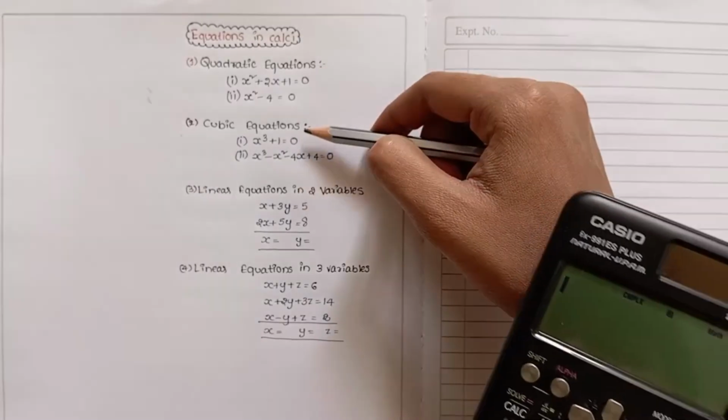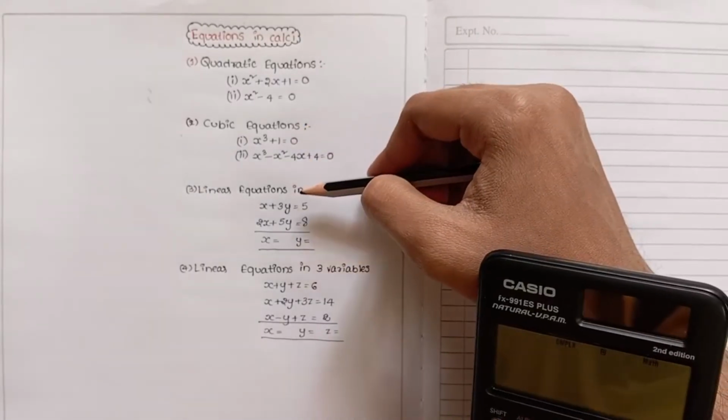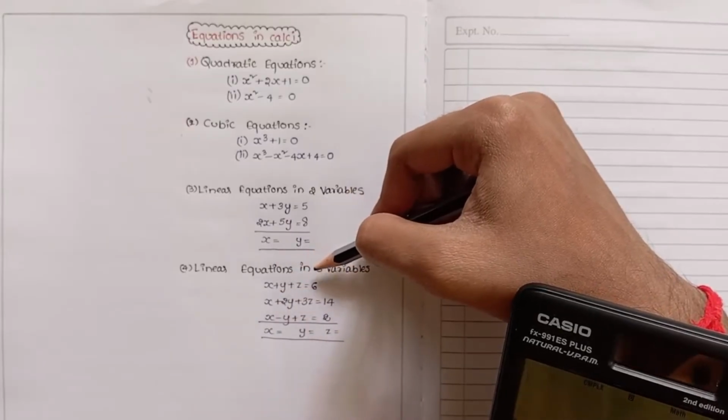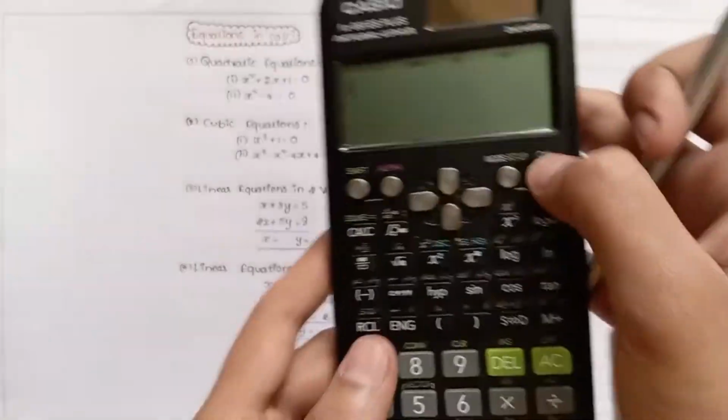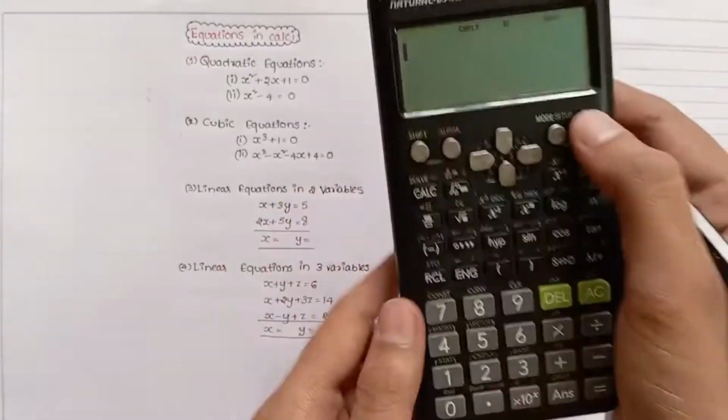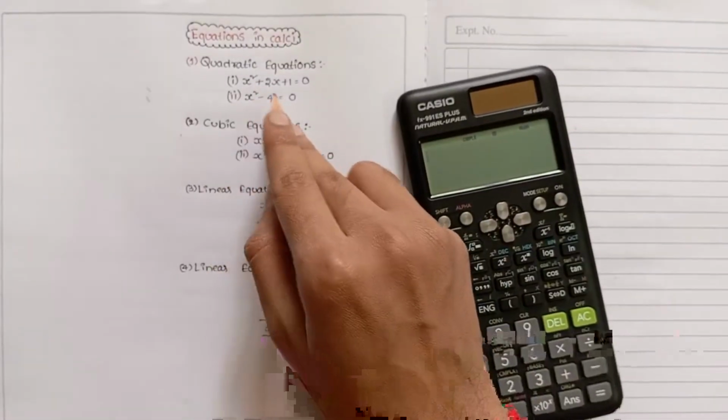Equations. Next we will solve the cubic equations, then the linear equations in 2 variables, and then the linear equations in 3 variables. First we will solve the quadratic equation and find the roots. The first one is x square plus 2x plus 1.